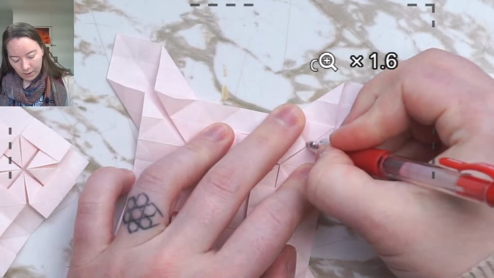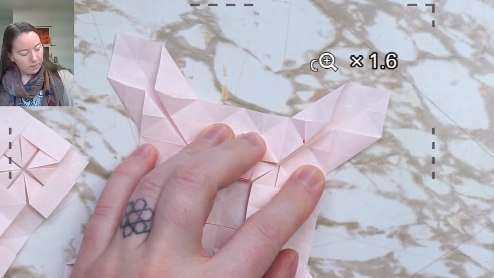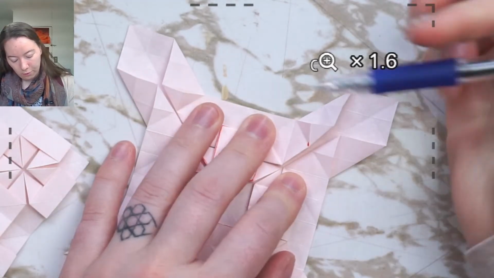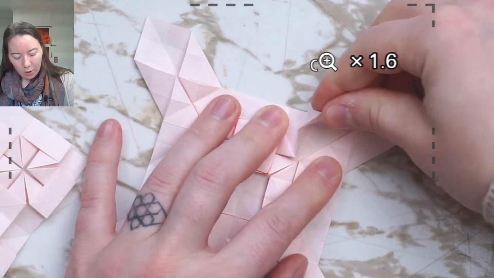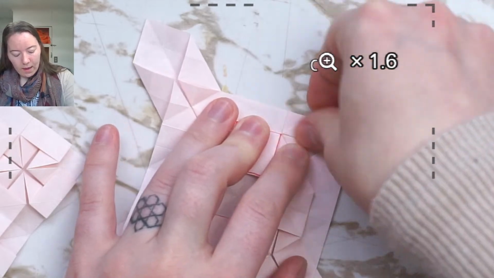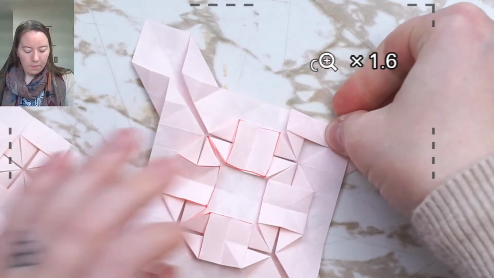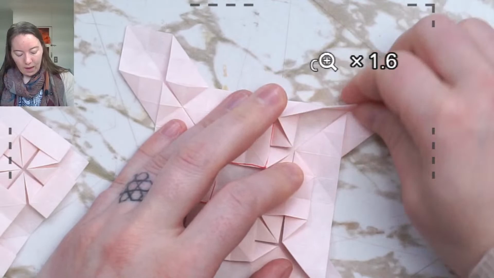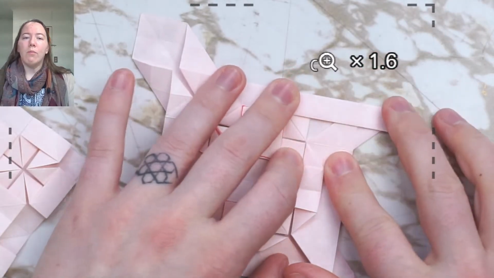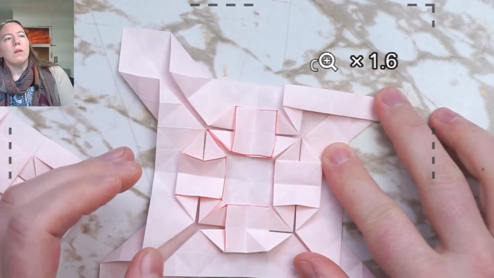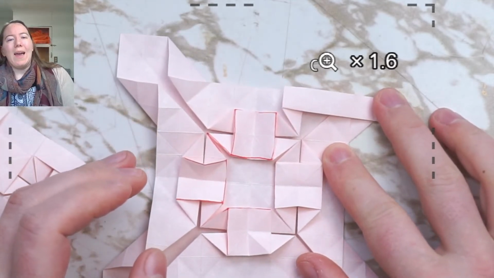So notice I'm kind of pivoting on this point. I've got my valley fold in here, and I'm opening that up and letting it come together. Now I have one flap laying on top of another flap. It would be a pretty harsh pleat overlap if I had any more grid.